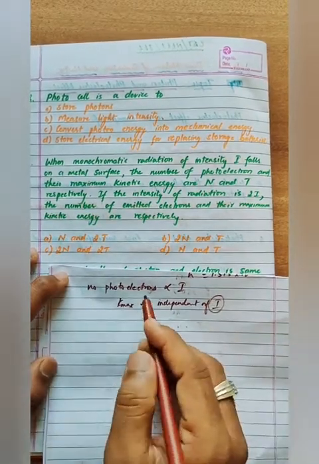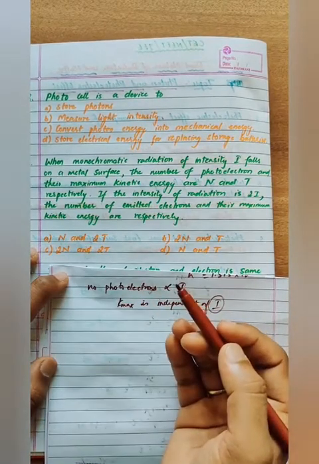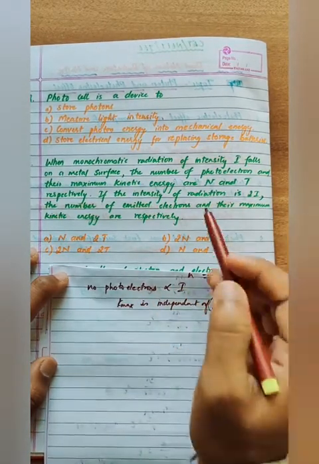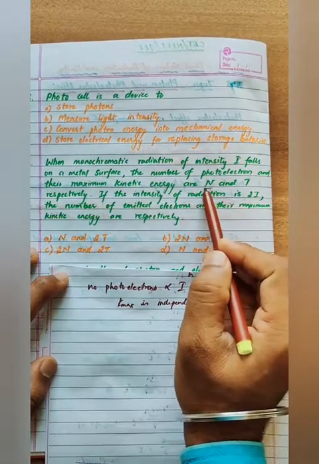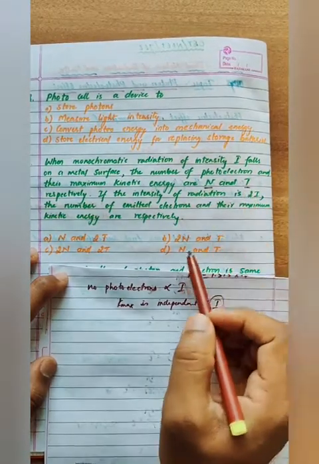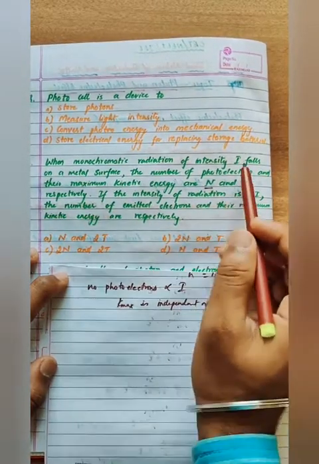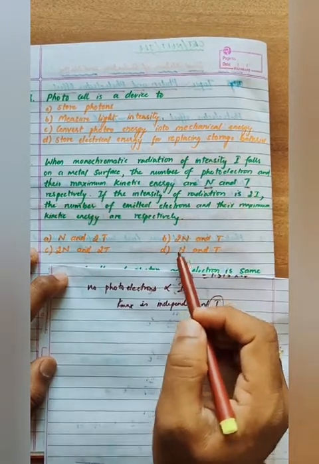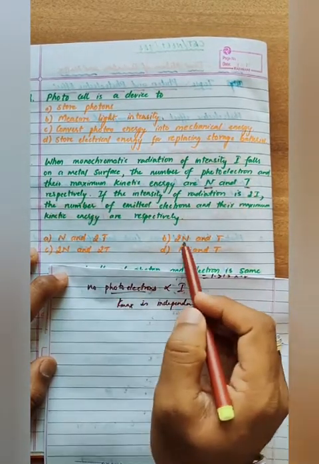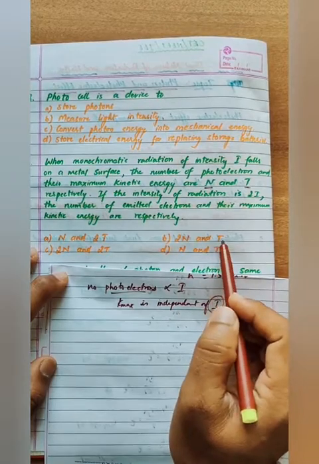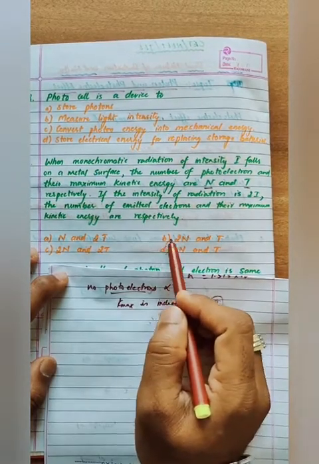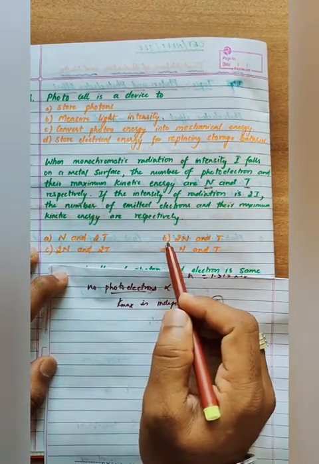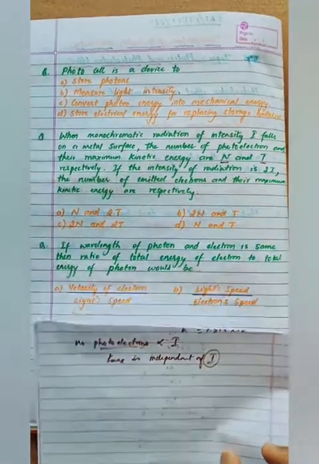So only the photoelectrons will double, but the kinetic energy will be the same. It means the number of photoelectrons, N, will change but T will be the same. It means 2N. So if I is becoming 2I, then since I and N are proportional, this will become 2N and T will remain the same. So option B is the right answer. Clear? And moving to the next question.